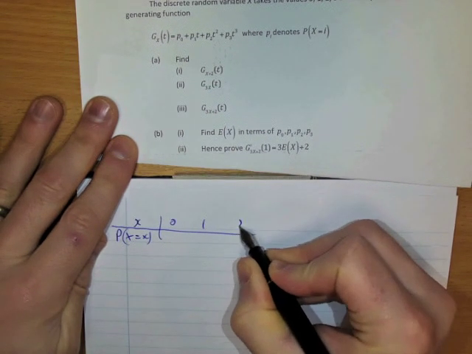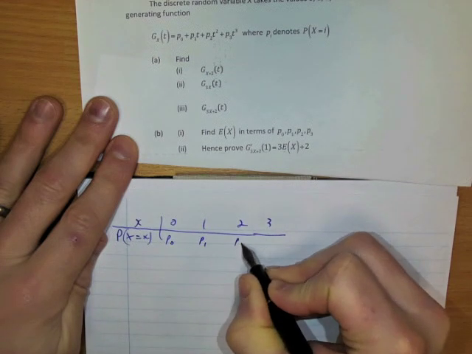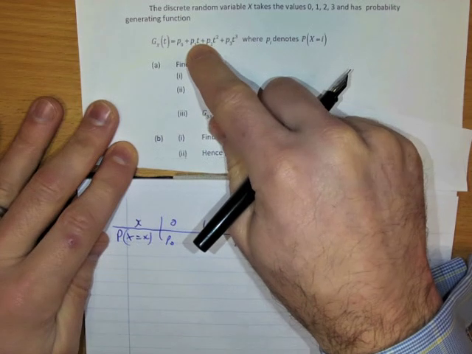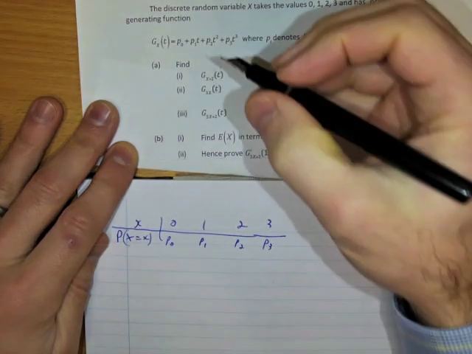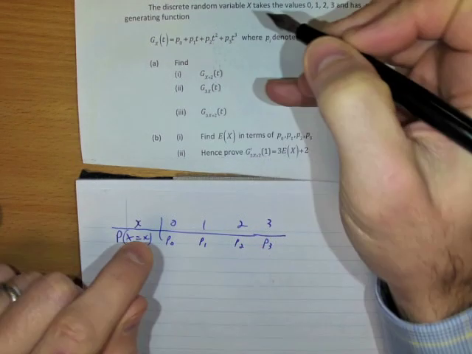Don't worry about what the probabilities are necessarily. They're just p0, p1, p2 and p3. That's how we interpret what this is. Remember, the t is a dummy variable. The power of t tells you x.